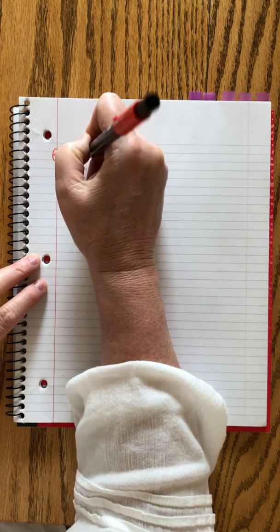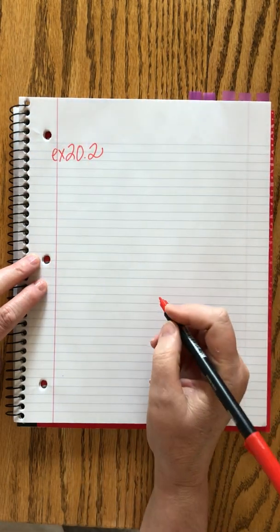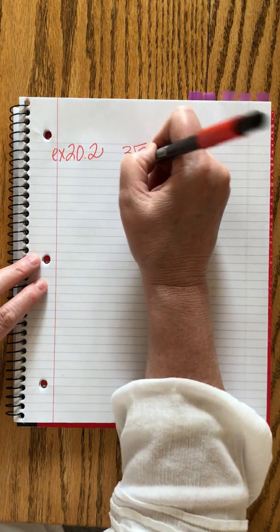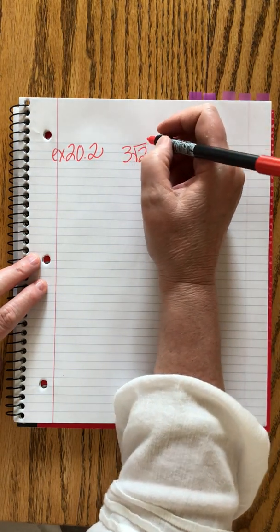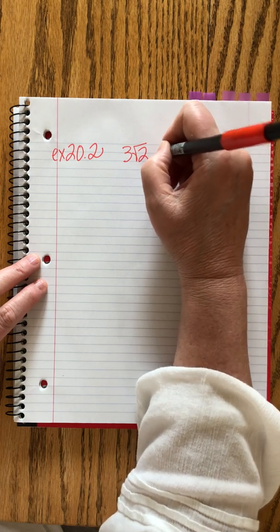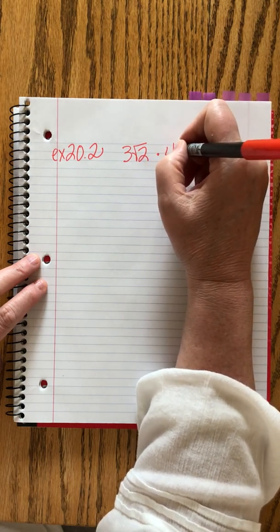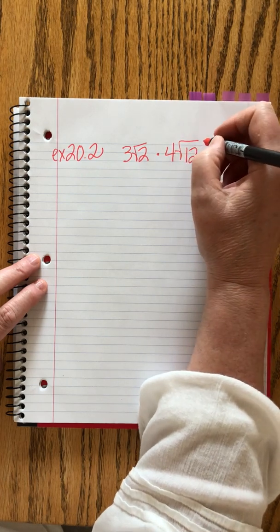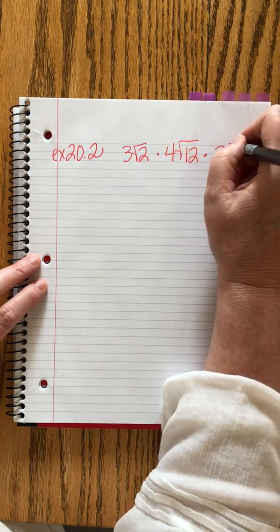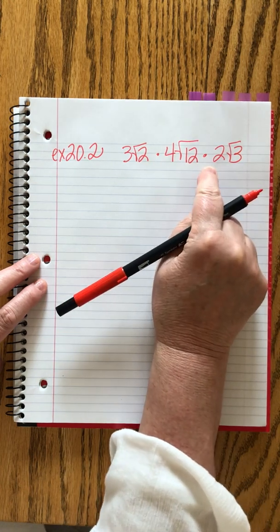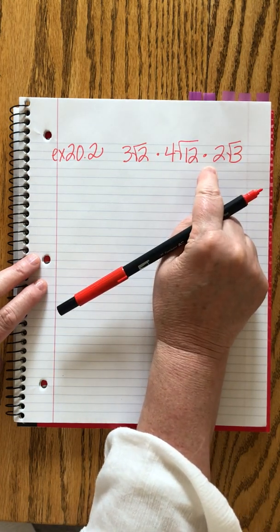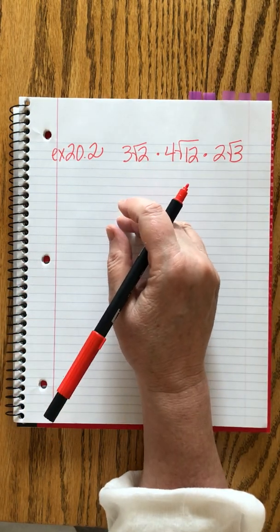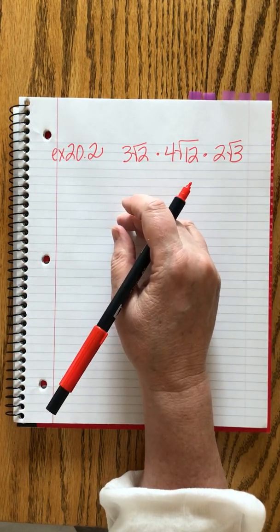Example 20.2, los dos. Ready? 3 square root of 2 times 4 square root of 12 times 2 square root of 3. And John uses a dot to show the multiplication. Now, the rules we talked about before, those are the rules for adding and subtracting.